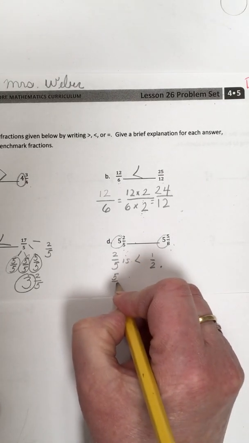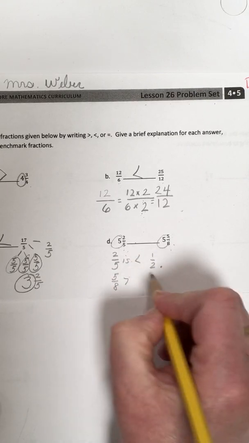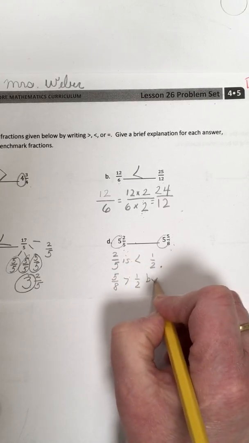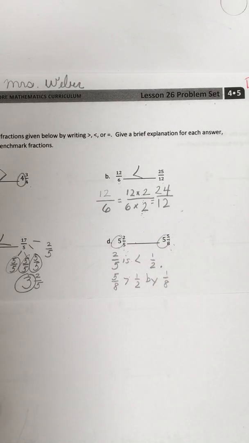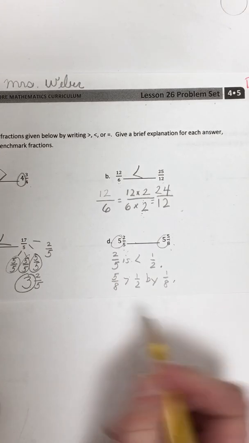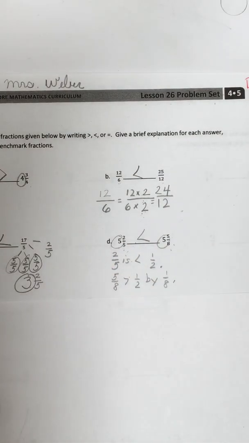So 5/8 is greater than half by 1/8. Therefore, 5 2/5 is less than 5 5/8.